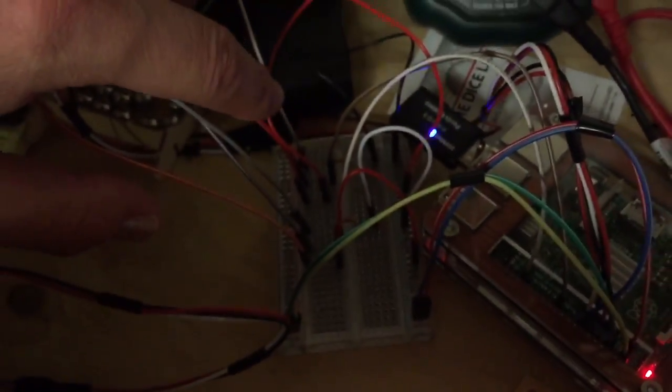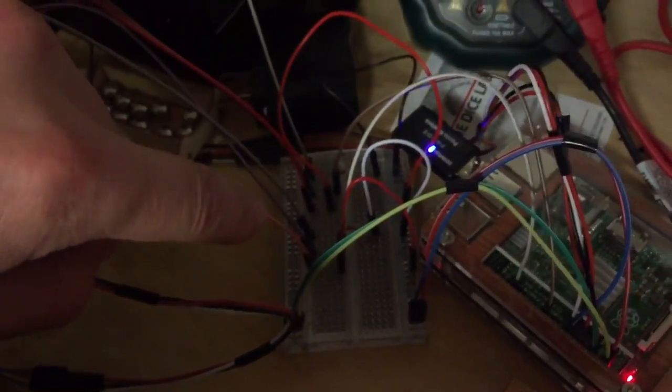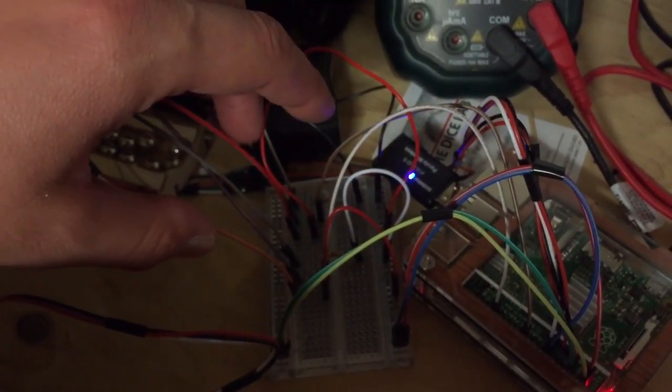The red leads here and here are the power leads for each of the sensors.